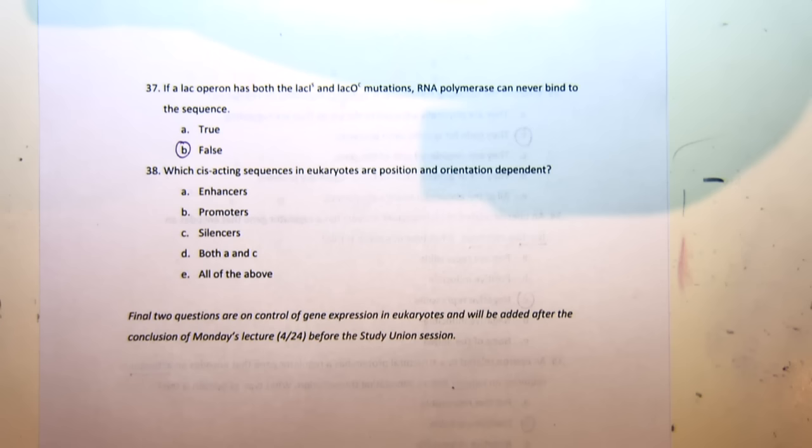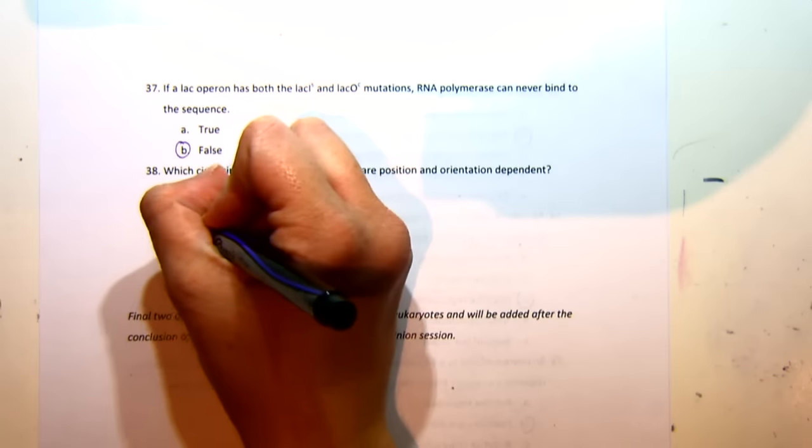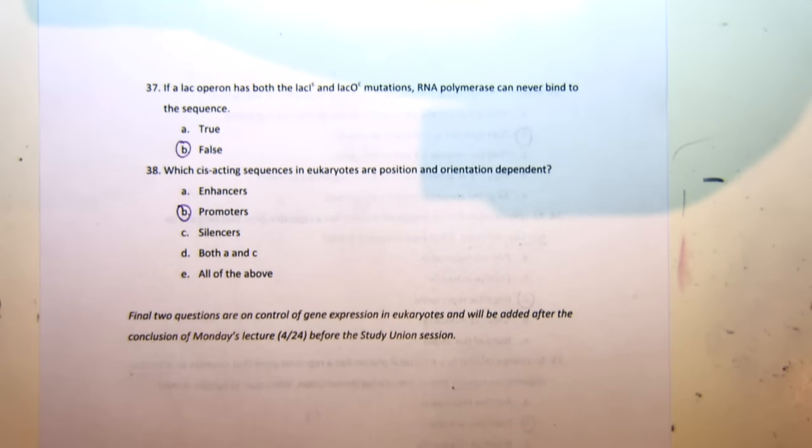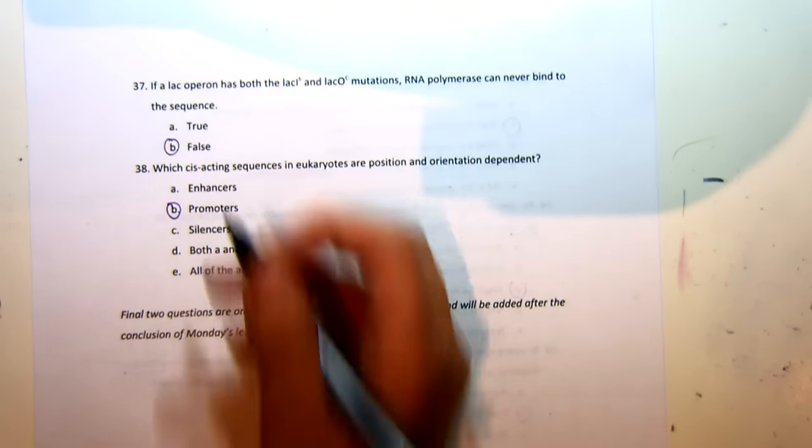All right, in 38. Which cis-acting sequences in eukaryotes are position and orientation dependent? So the only one in this case are promoters. So both enhancers and silencers are not position and orientation dependent. Does anybody know, are enhancers, like what combination of position and orientation dependent are they? Independent for both? Same thing with silencers? Yeah. So these are independent for both. Okay, cool.